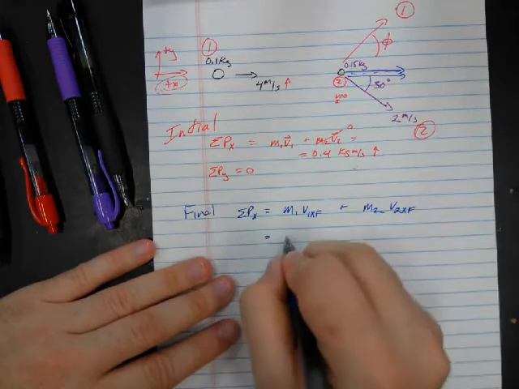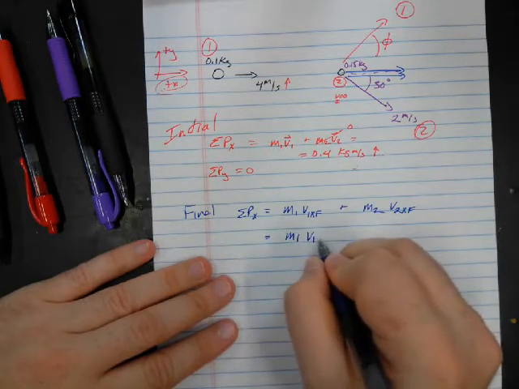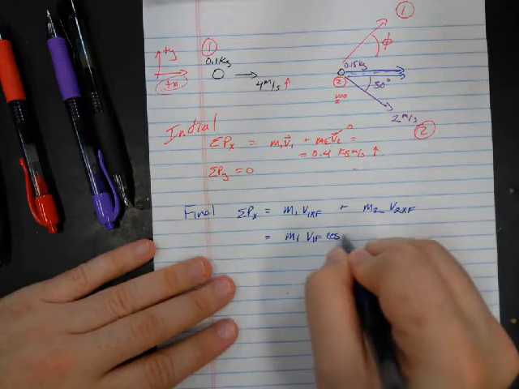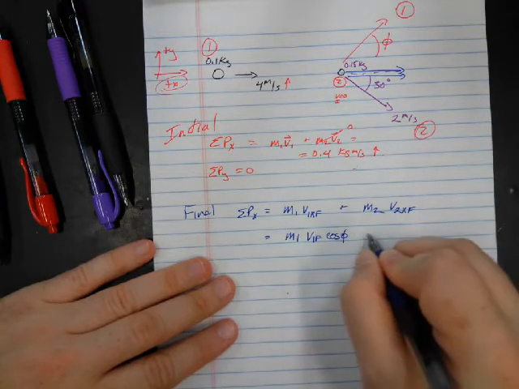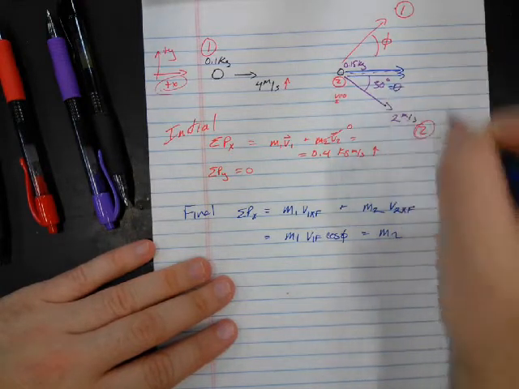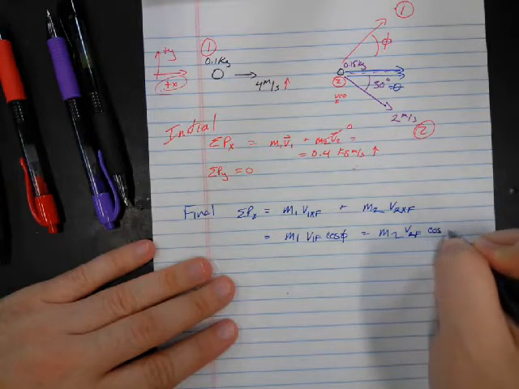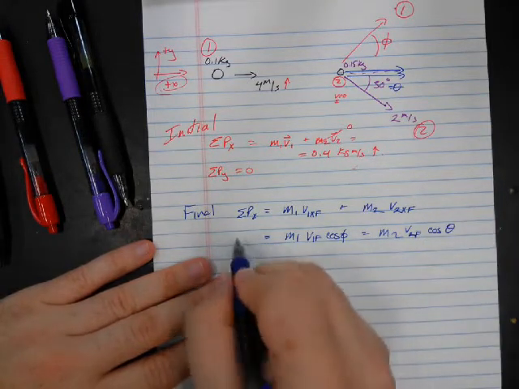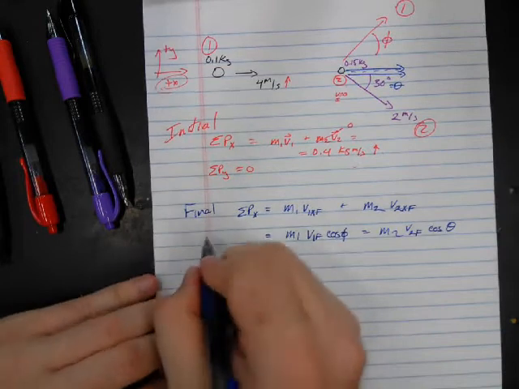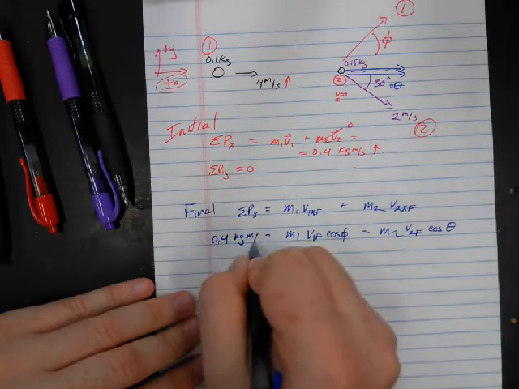This one will be mass 1 v1 final cosine phi, and this one will be mass 2 v2 final cosine theta. And this whole thing has to be 0.4 kilogram meter per second.